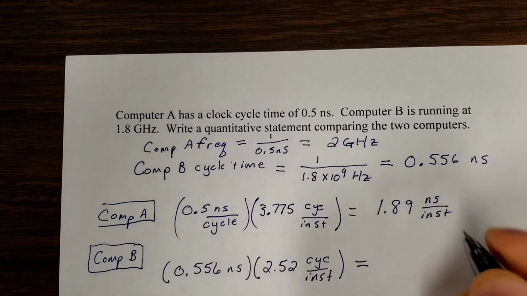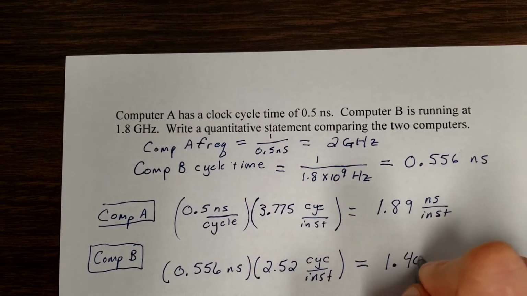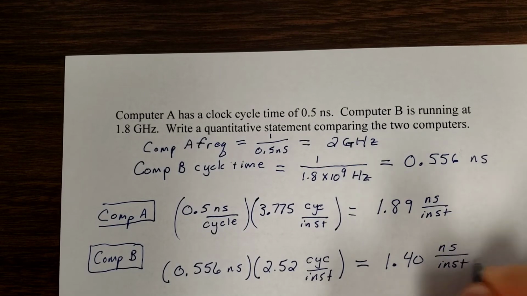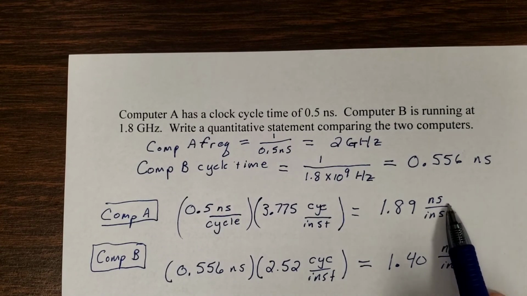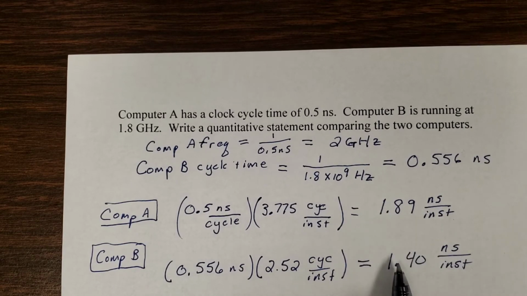And then that's going to be equal to 1.4 nanoseconds per instruction. So if they have the same number of instructions, we're looking at the amount of time per instruction. If they have the same number of instructions, this ratio is going to be the ultimate performance comparison.